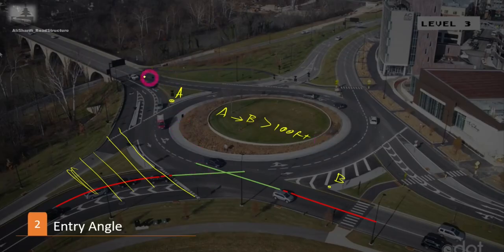In this case, first you draw the center line of the entry, same procedure we did a couple of minutes ago, and then from the point that intersects with the inscribed circle, you draw a line tangential to the center line of the entry. Now, from where it intersects with the center line of the circulating roadway, you draw a line tangential to the center line of the circulating roadway.